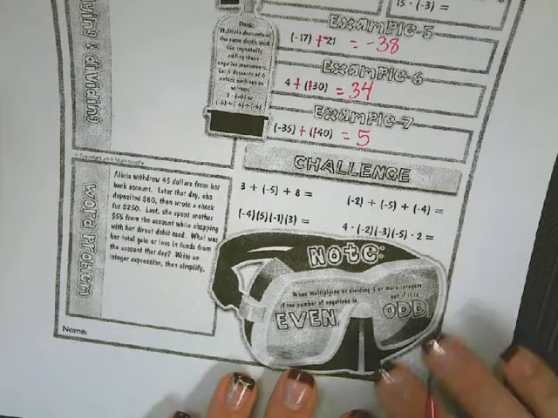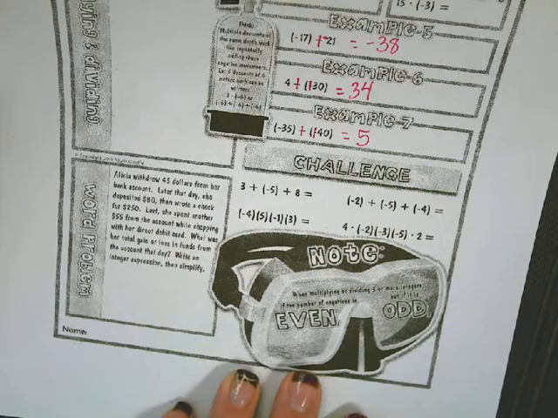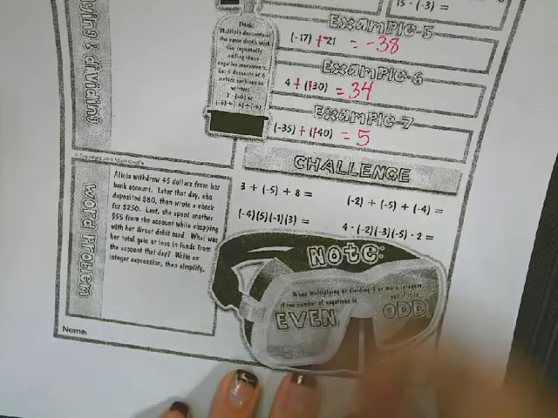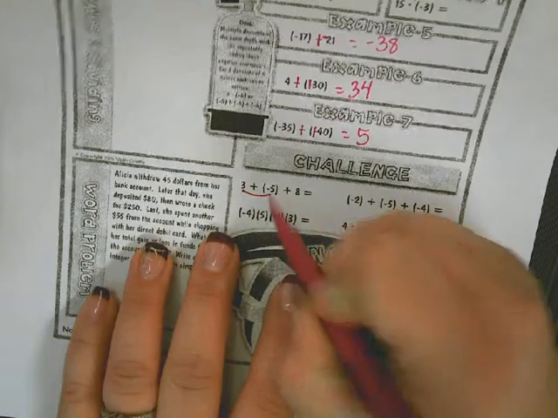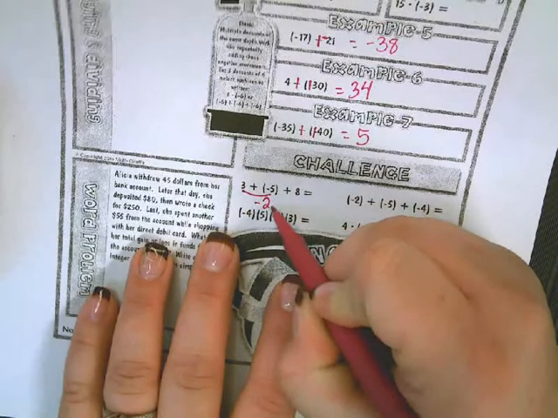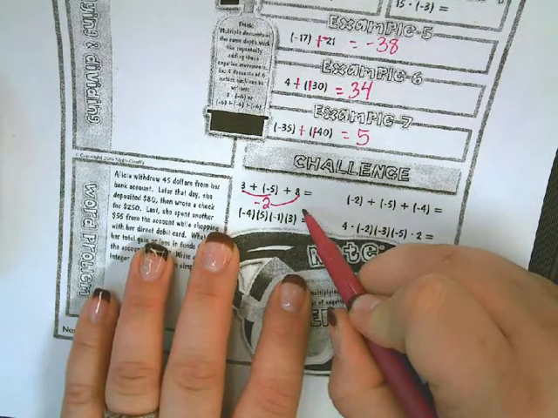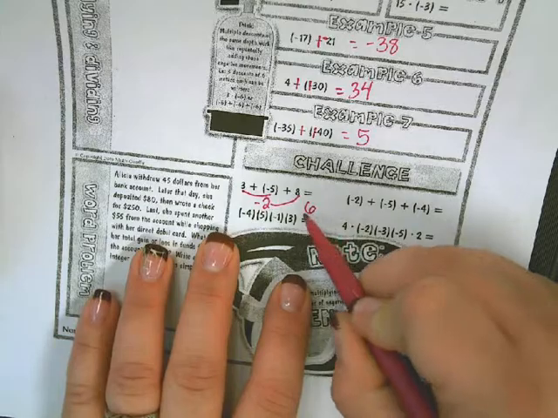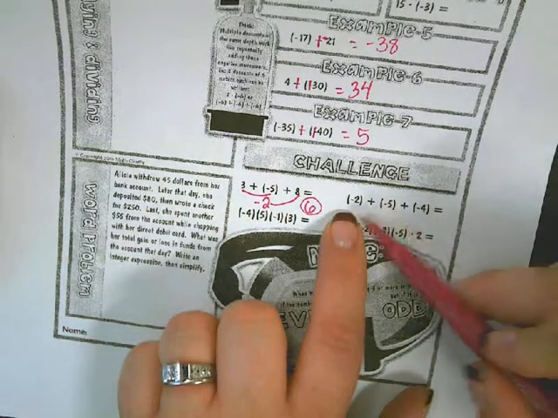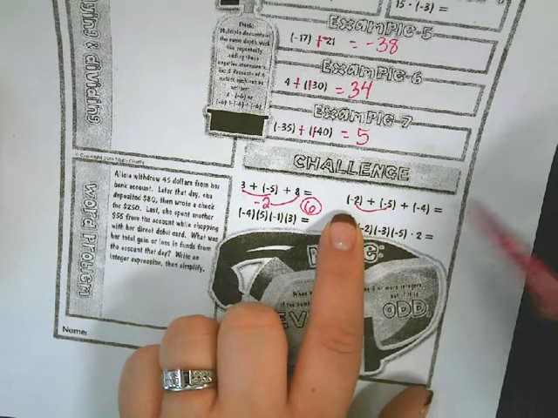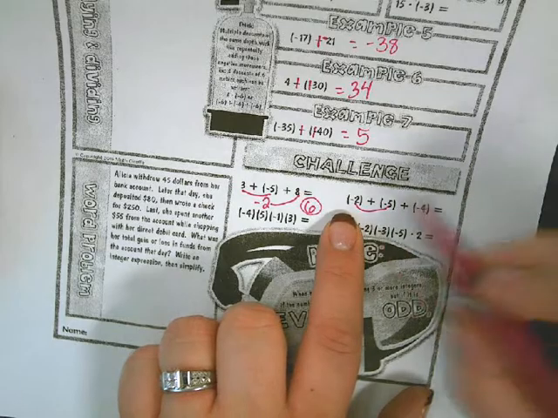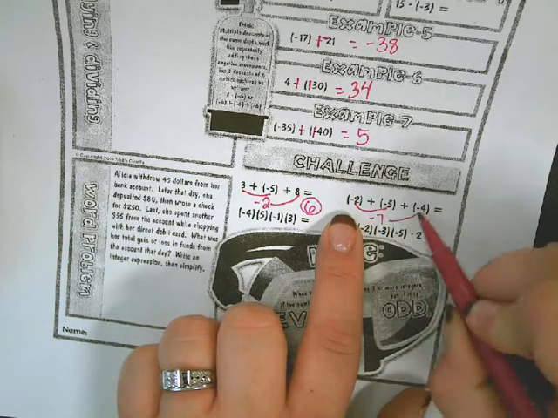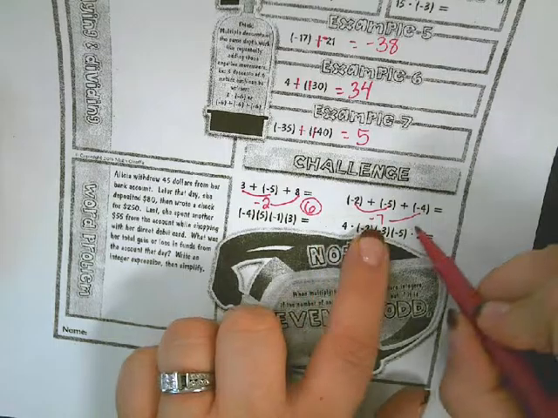Let's look at the challenge, the first one. 3 plus -5 gives me what? -2 plus 8? Positive 6. -2 plus -5? -7 plus a -4? -11.